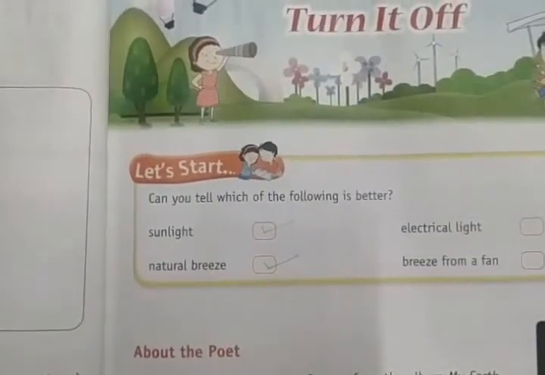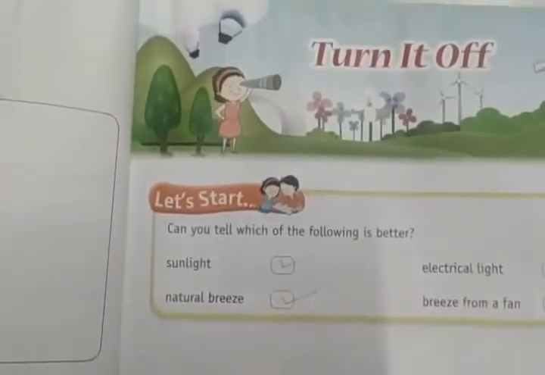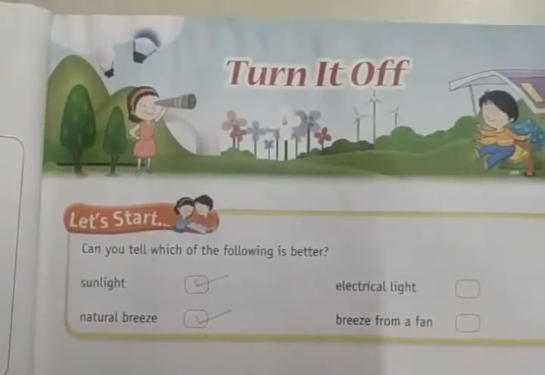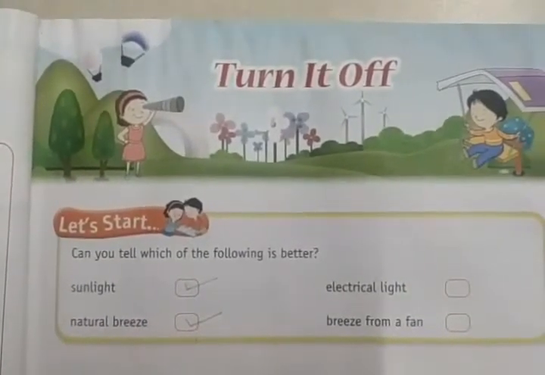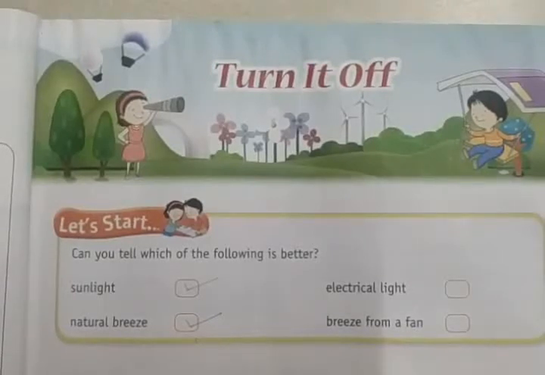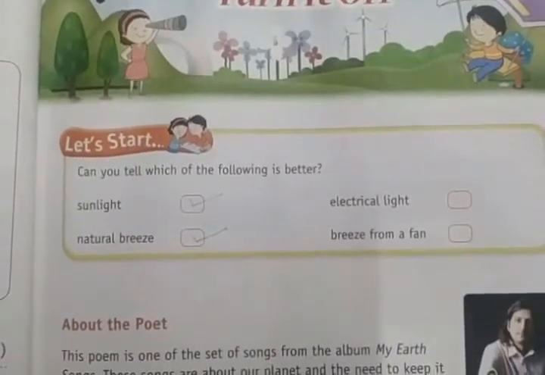Okay, now let us read and understand the poem, that is Turn It Off. Turn off means switch off. Right? So this is the poem, Turn It Off. Okay, let's start.